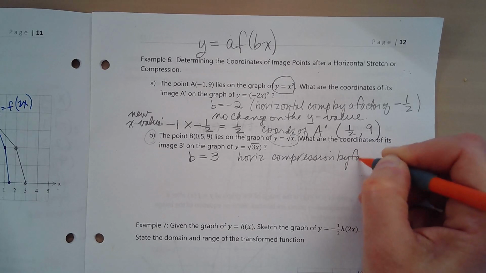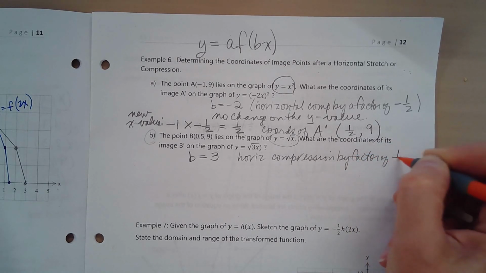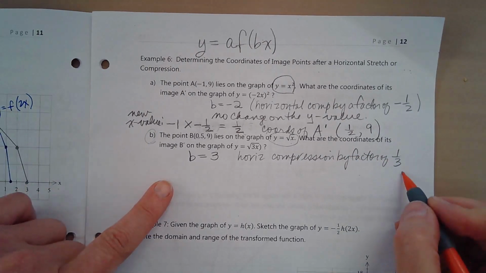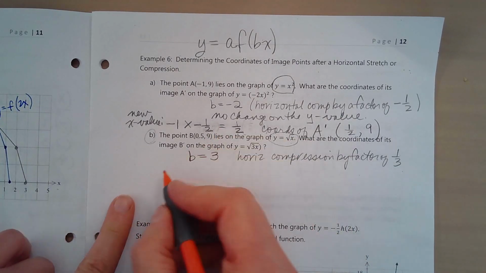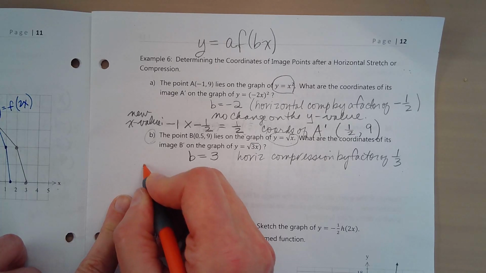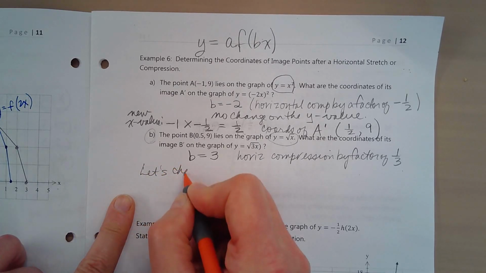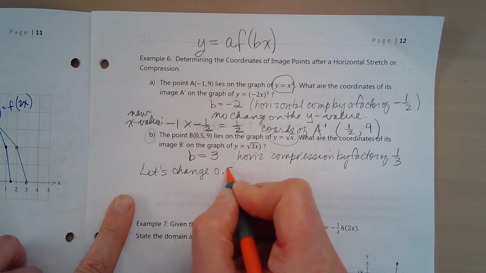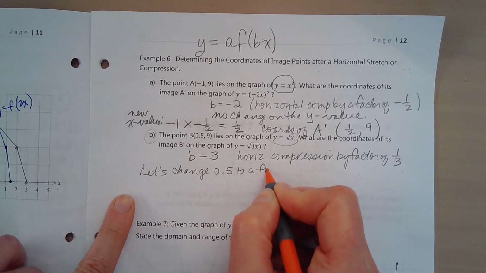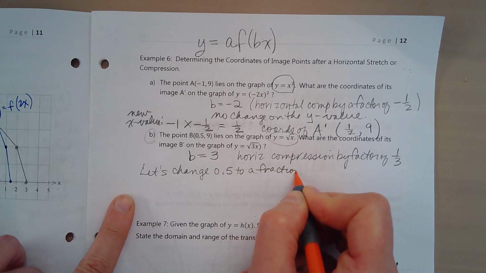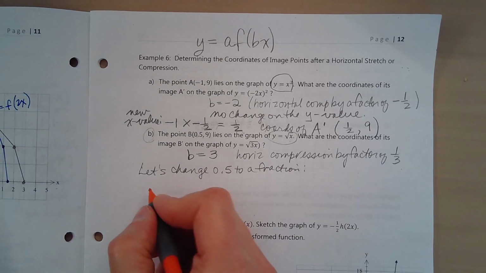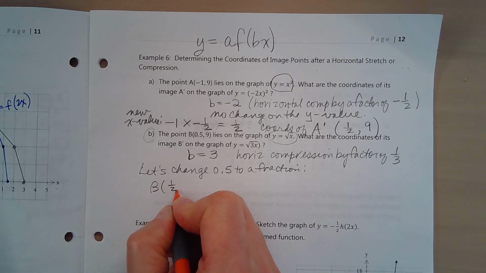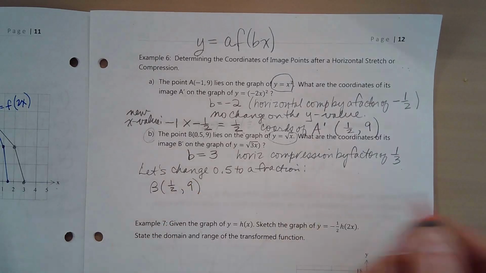by a factor of 1/3. Now the reason I'm using a fraction here, this is kind of a weird way. Let's change 0.5 to a fraction so we can work with it easier, because that's a weird number. What's 0.5 in fraction form? Half, right? So B is (1/2, 9).